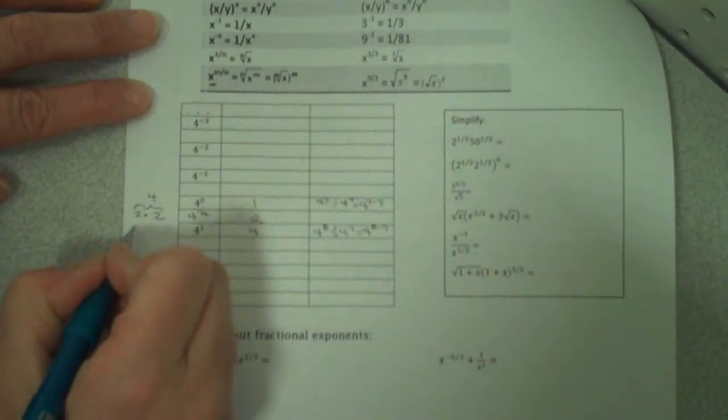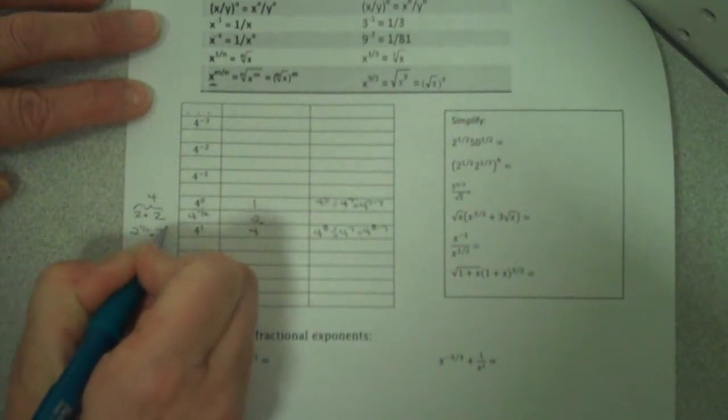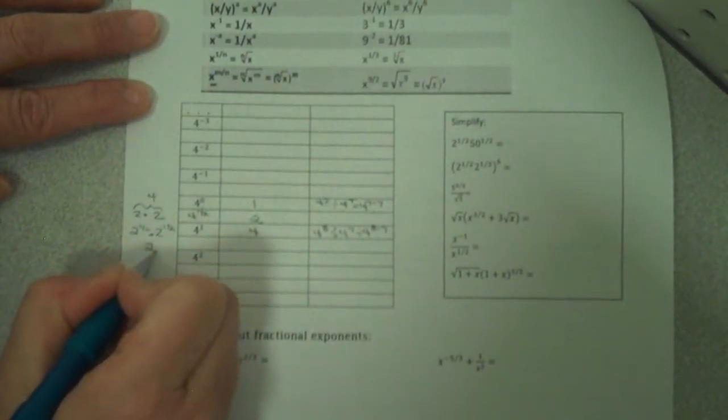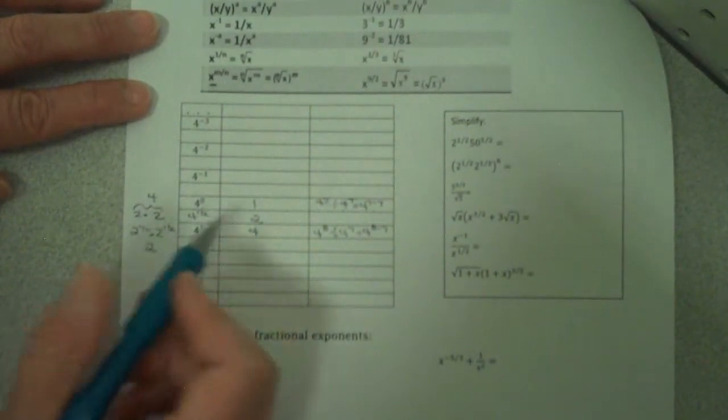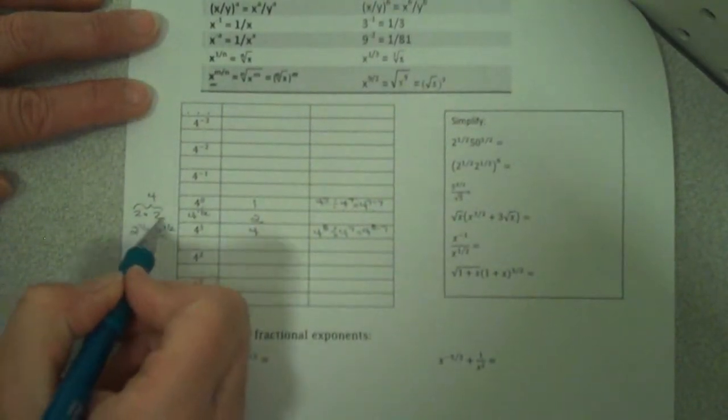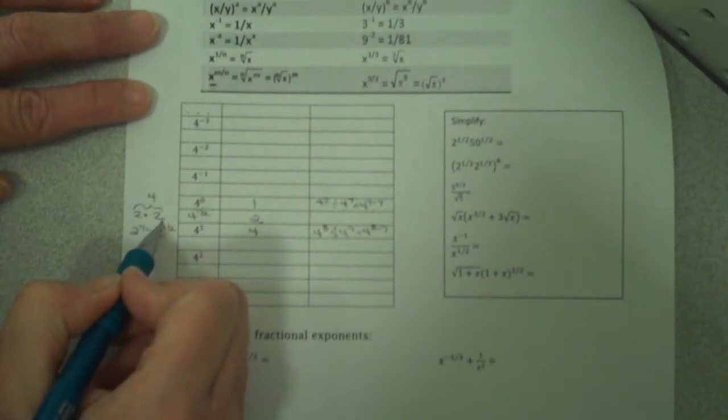So we would say 2 to the 1/2 times 2 to the 1/2. If we put them together, that would be 2. That's what half of a factor of 2 would look like, the square root. And half of a factor of 4 looks like the number 2.